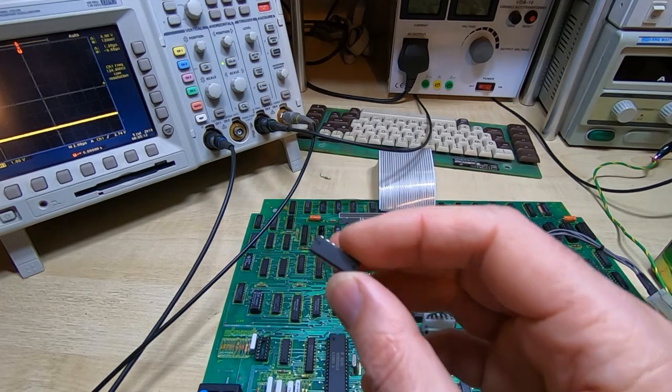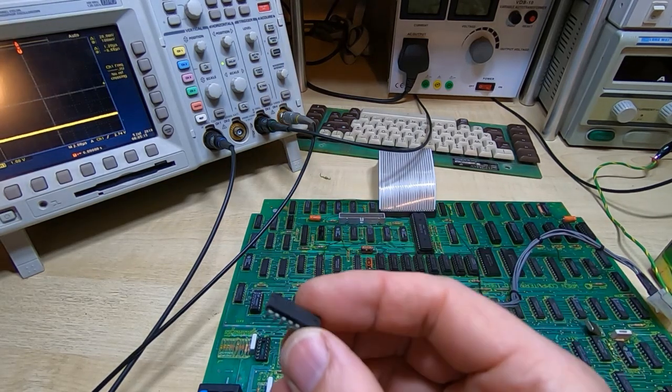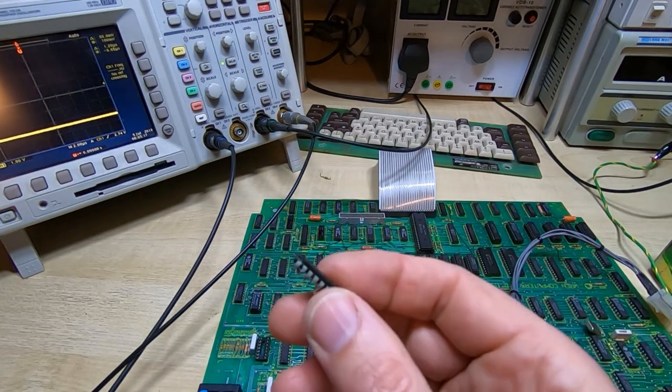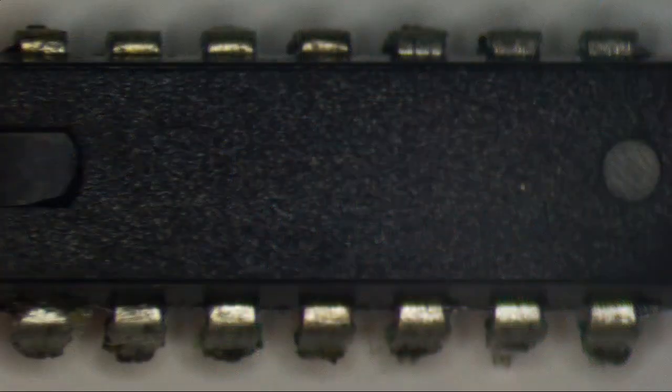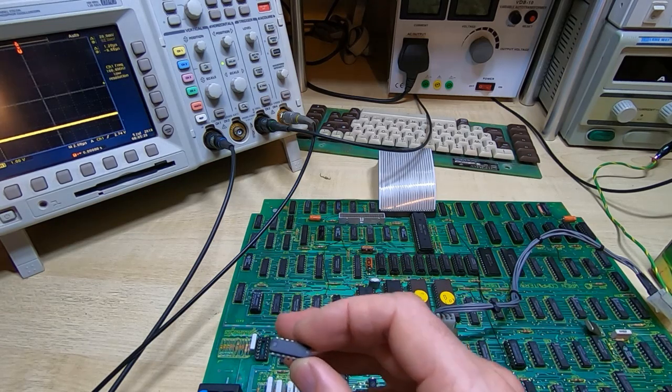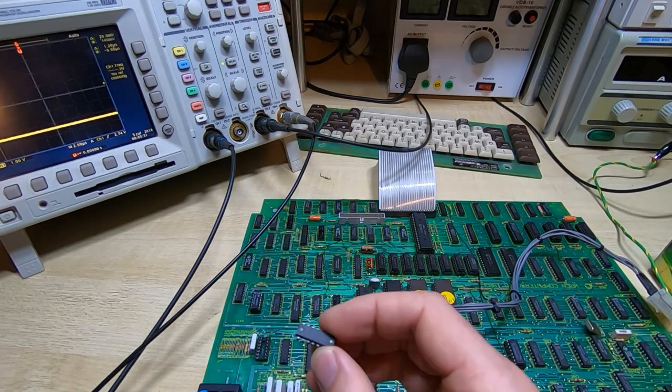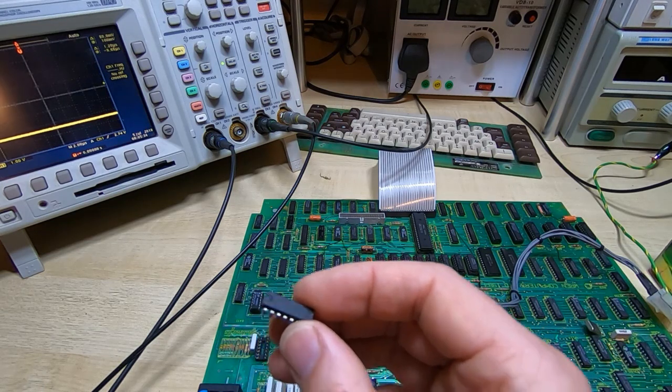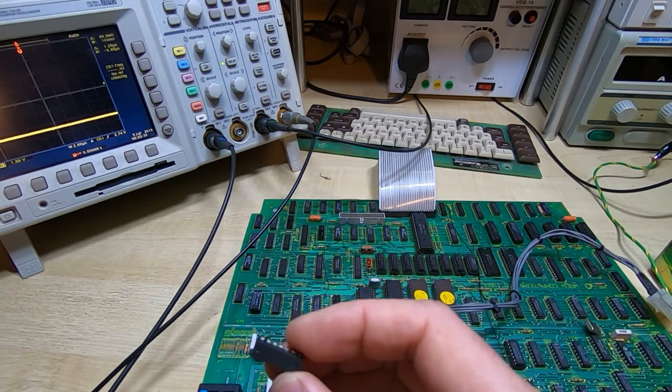So I took the device off the board. I still can't see a marking on it. I've had it under a microscope and I still can't see anything. I've examined the other board under the microscope and I can't see the marking on the same device on that board either. As I say, I don't think the manufacturers intentionally removed this. I think it's just the leakage from the batteries just etched the marking off it.